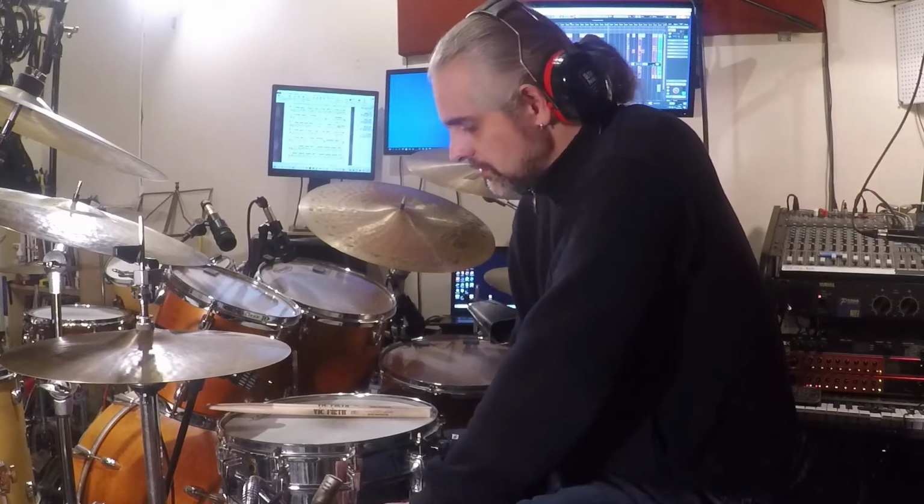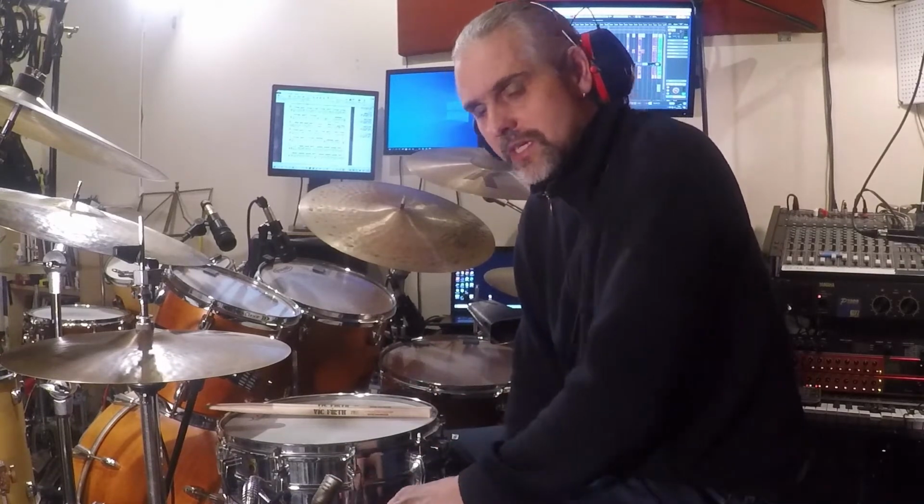So the next thing we're going to do is to focus more on the left hand. I'm going to use the pull-out accent and the control stroke, which is basically the ability to play soft to loud or loud to soft on the snare drum. And again, try and make sure we have a great articulation.